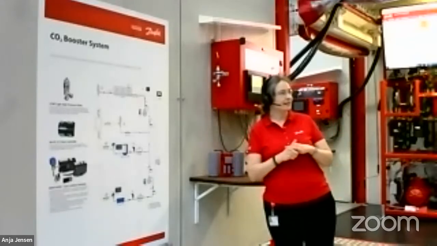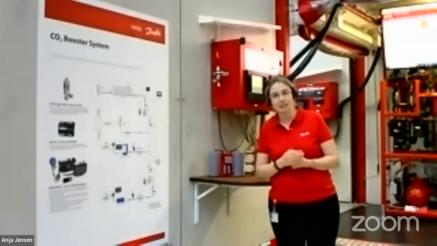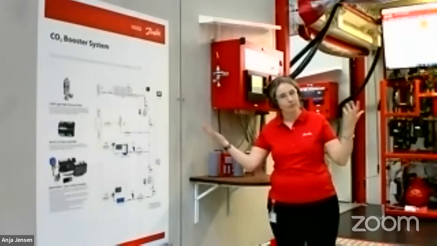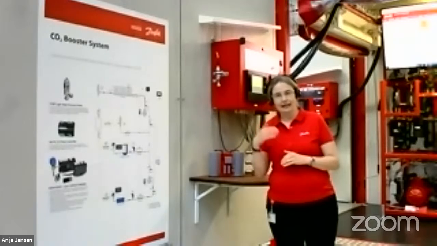What we have here are the mobile training units. If any of you would like to have some training, then please reach out to Danfoss and we will see how that can happen, either here in Nordborg or maybe this unit can come to you. But that was the introduction from my side. Now over to you, Mark.